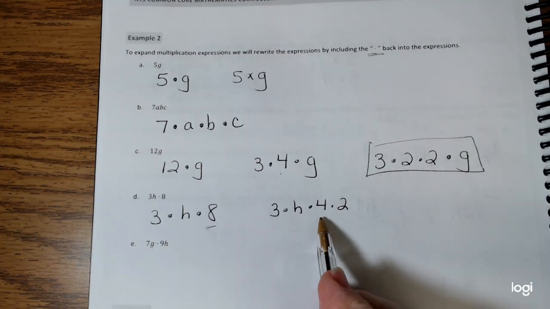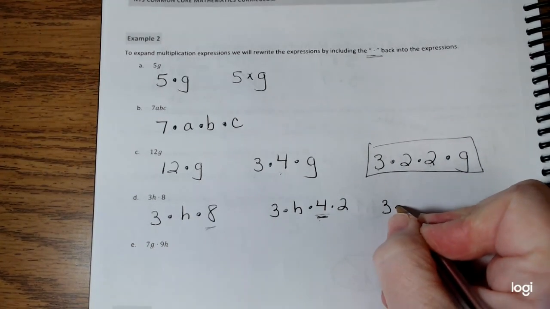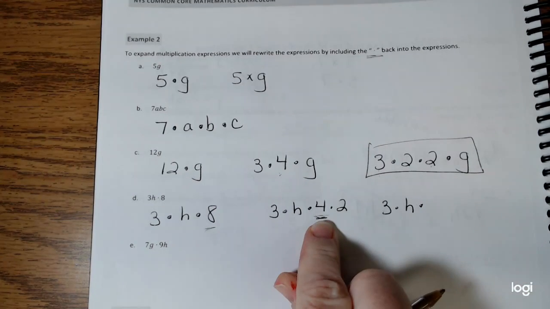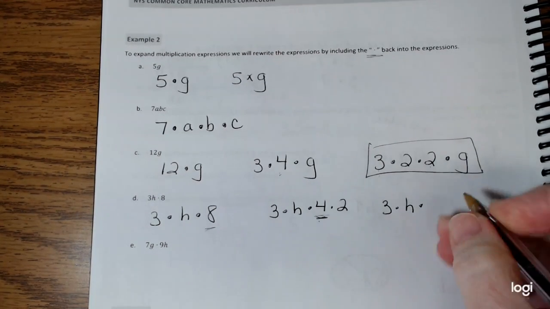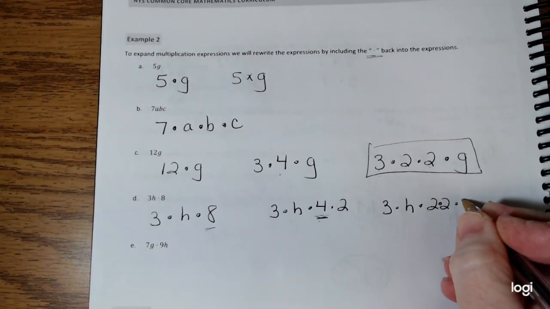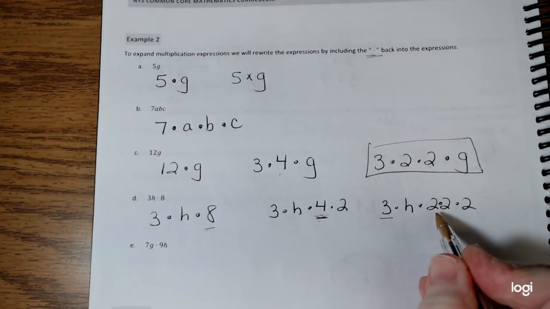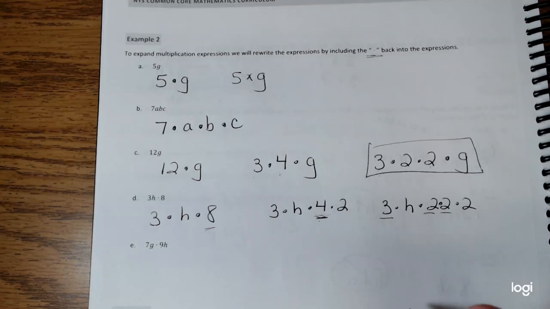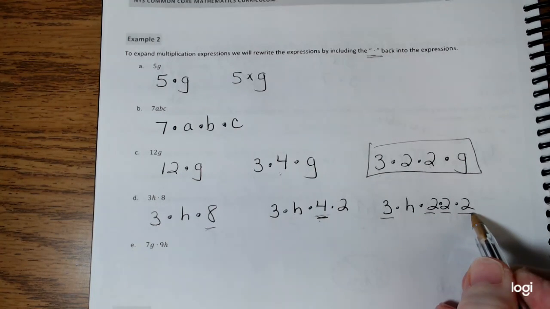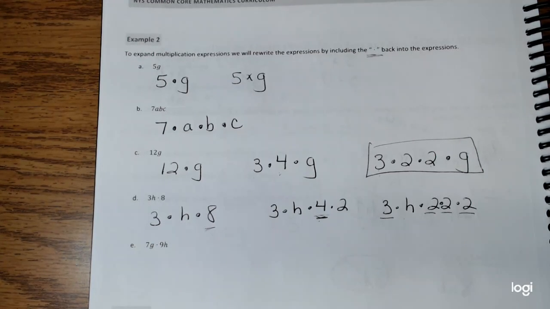We could look here and look at this 4. This is a composite number, we can even change it to 3 times H times, let's see, what would equal 2 times 2? Oh, don't forget the dot here. And times 2 again. Let's see if I can solve this. 3 times 2 is 6, times 2 is 12, and 12 times 2 is 24. 24H. Oh, so that would work. So here are 3 different ways that we were able to expand that expression.